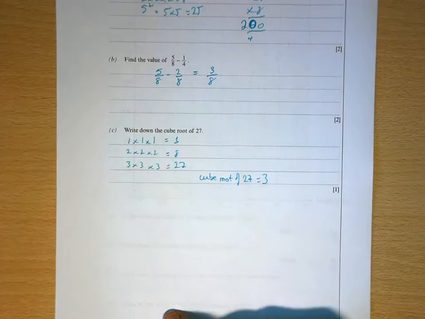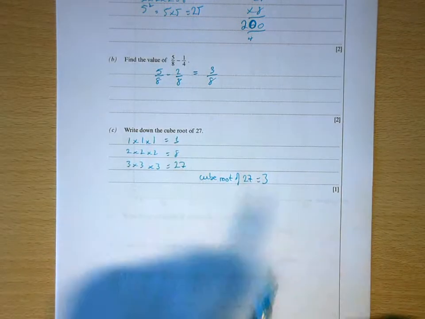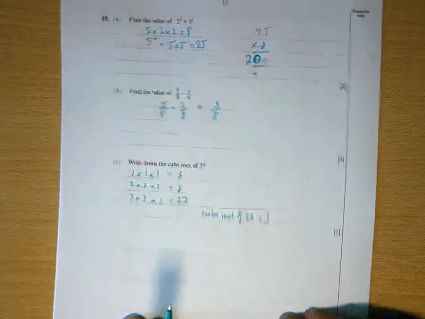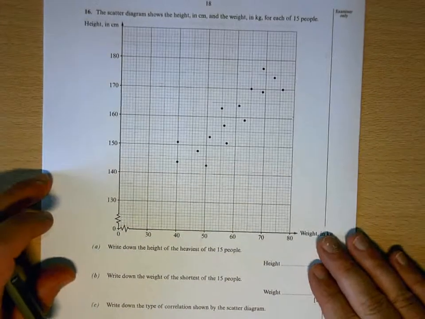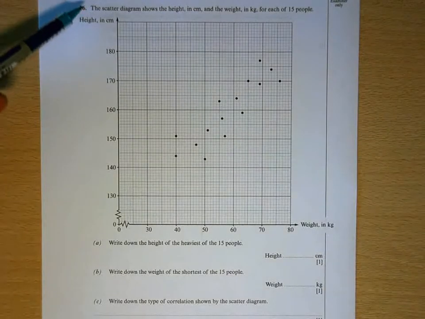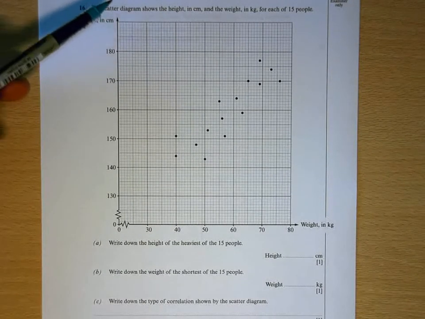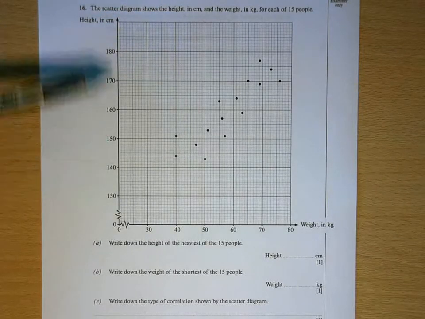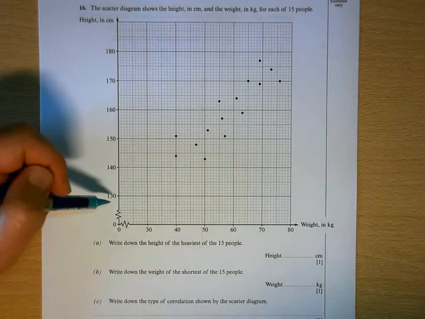It's the number that when you multiply it by itself 3 times gives you 27. Okay, scatter graph. This one has been drawn for us. So let's have a look what it's telling us. The scatter diagram shows the height in centimeters and the weight in kilograms for each of 15 people. Right, let's work out the scale.